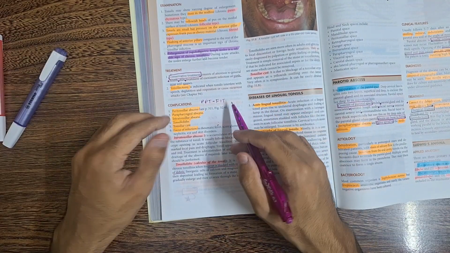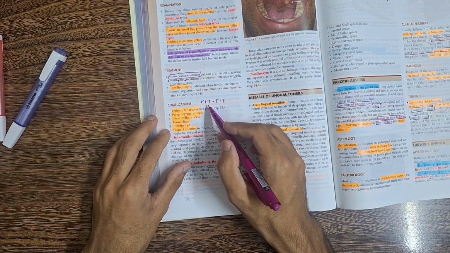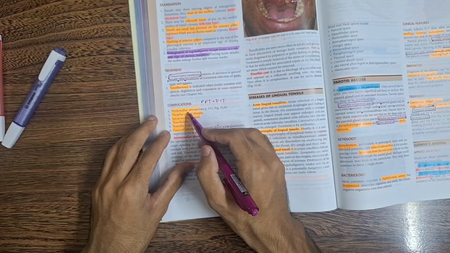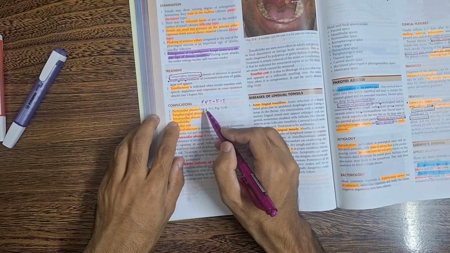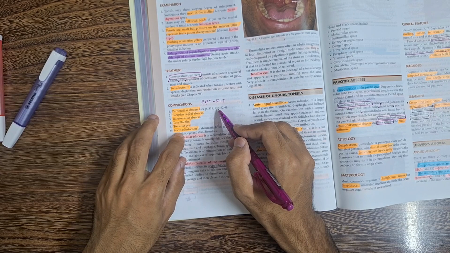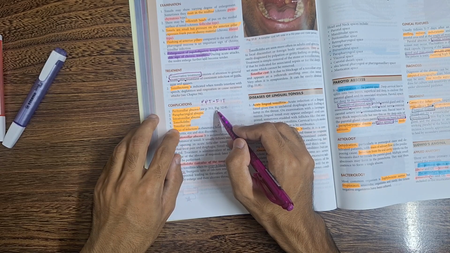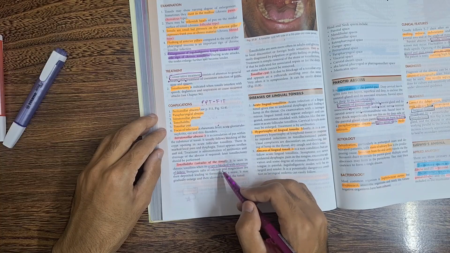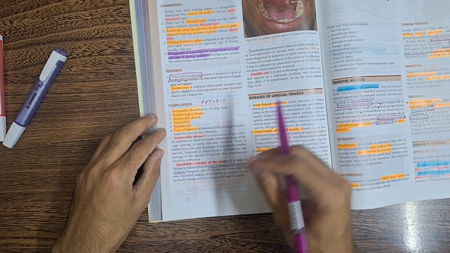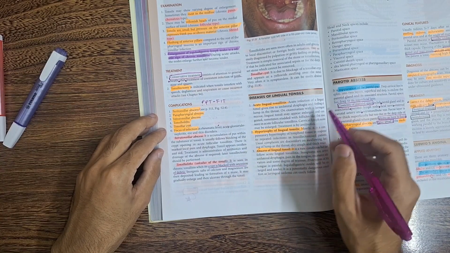The complications of chronic tonsillitis can be remembered by the mnemonic of PPT FIT. Peritonsillar abscess, parapharyngeal abscess, tonsillolith, and F for focus of infection, I for intratonsillar abscess, and the tonsillar cyst. Tonsillolith is actually a calculus of the tonsil. A stone or food debris is obstructing the crypt of the tonsil.